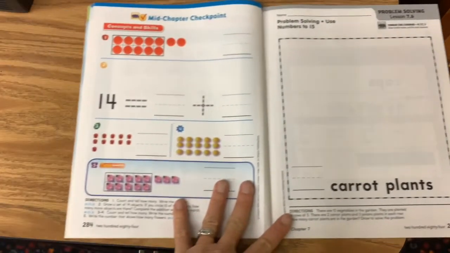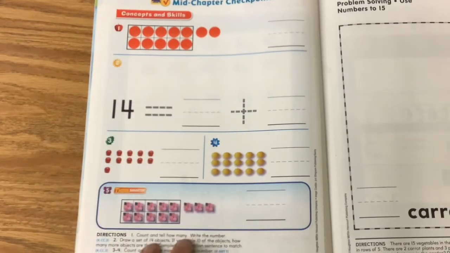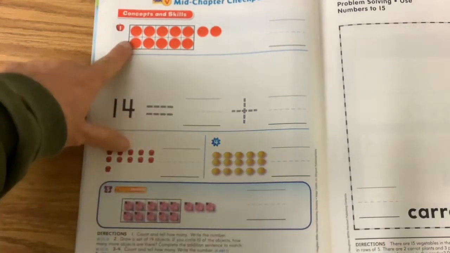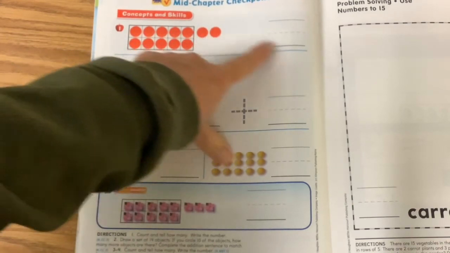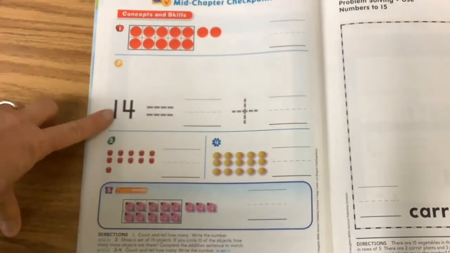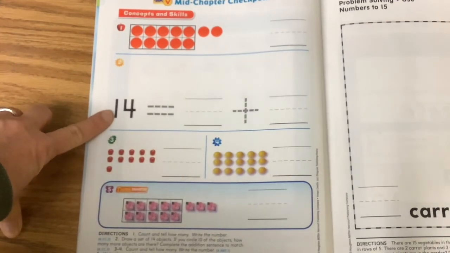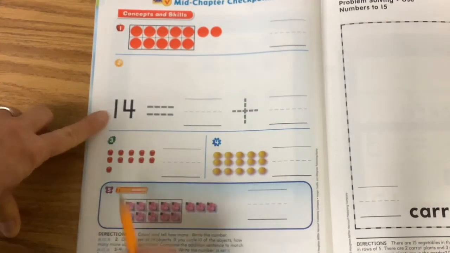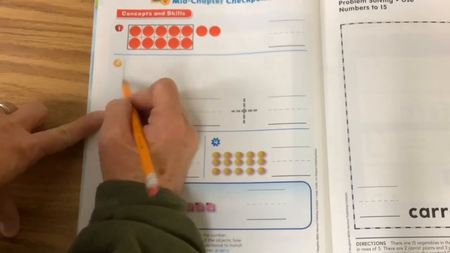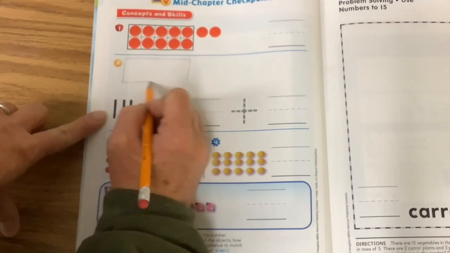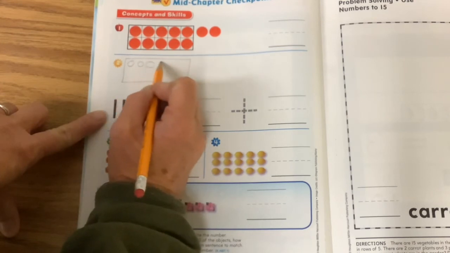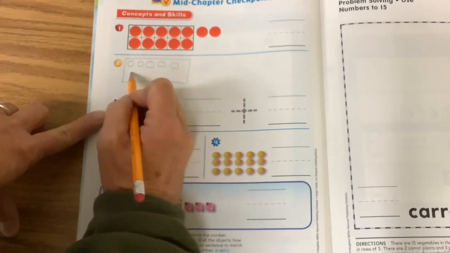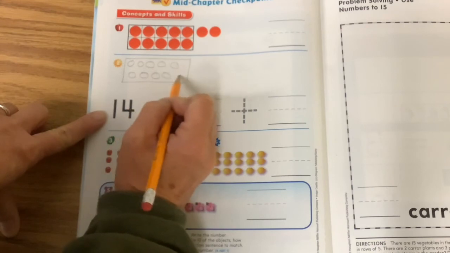All right, my friends, it's a practice test, okay? I want you to count all of these. We have a group of 10 and 2 extra ones, and write the number. Here we're going to make 14, but first I want you to make a group of 10. So make a little 10 frame here and make your 10. 1, 2, 3, 4, 5, 6, 7, 8, 9, 10.